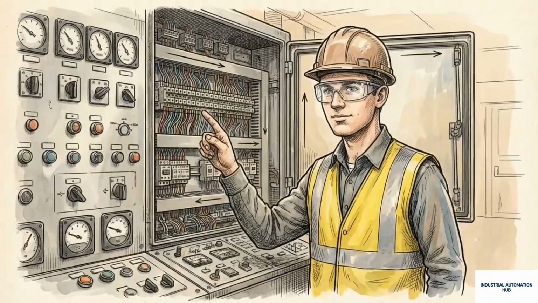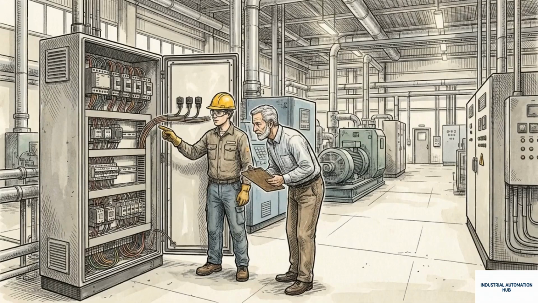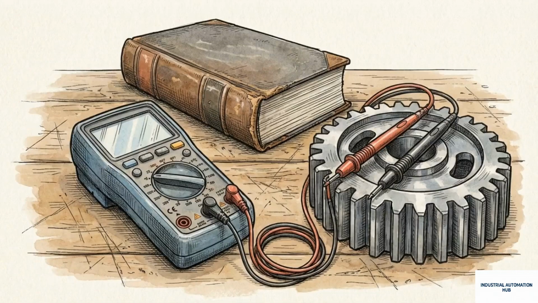This is exactly the knowledge demanded by high-value roles, like PLC programmers and maintenance engineers. Mastering industrial reality over textbook theory is the fastest way to increase your employability. Stop relying purely on theory and take the next step toward becoming industry-ready.